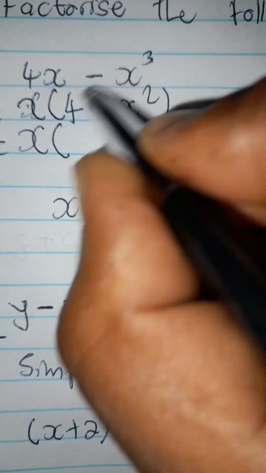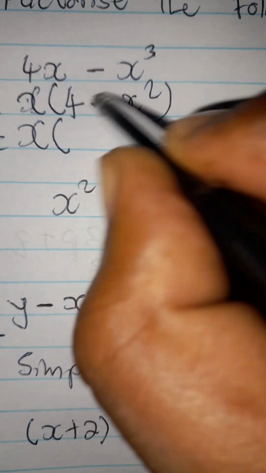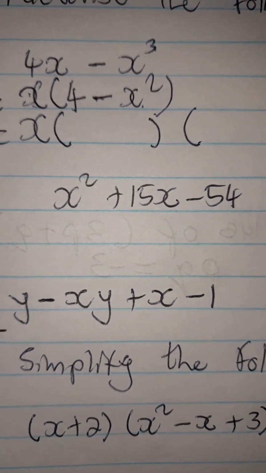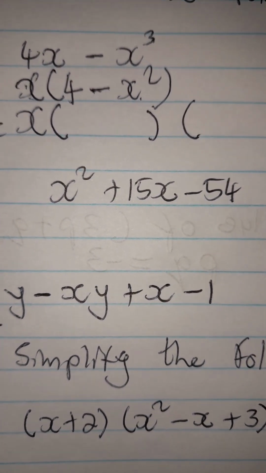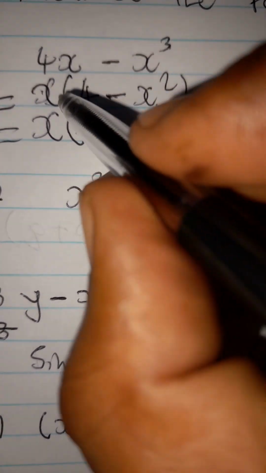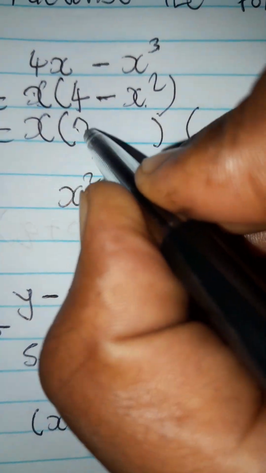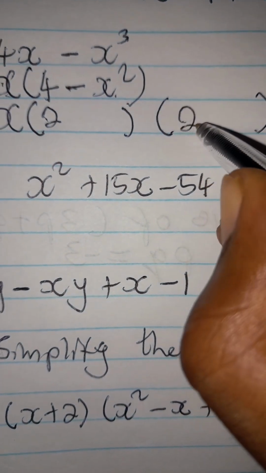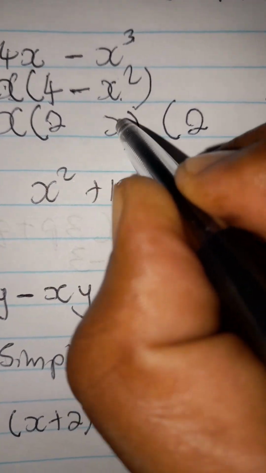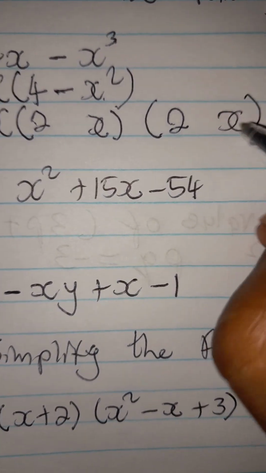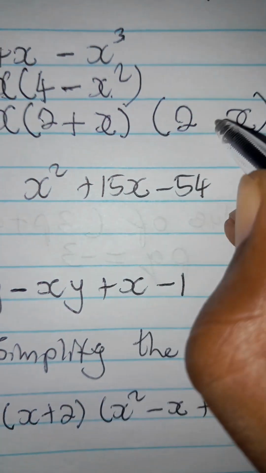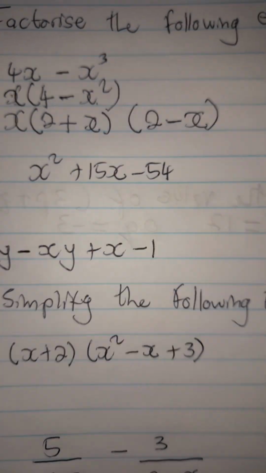All right, we have another type of factorization inside the bracket. What type of factorization? This is a difference of two squares, right? So let's see. What are the factors of 4? That's 2 and 2. Factors of x squared will be x and x, and the signs will be different, plus and minus. Then we end there.